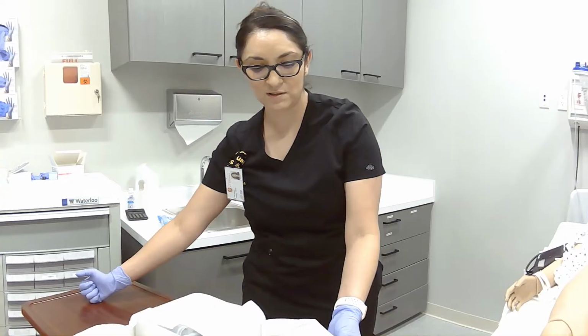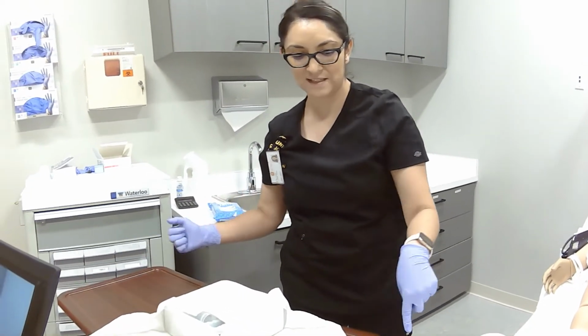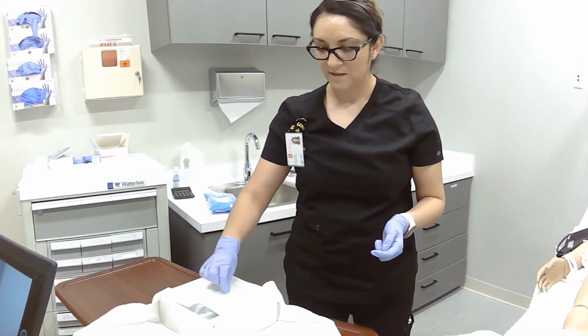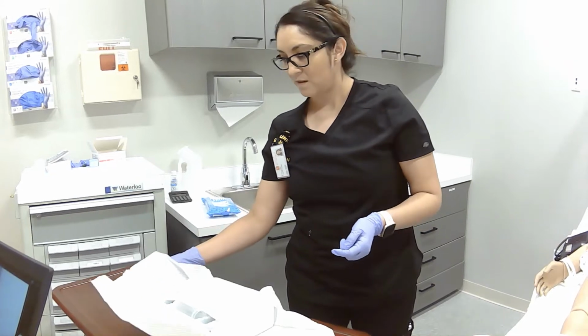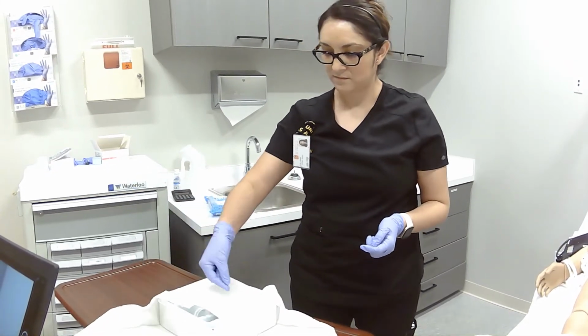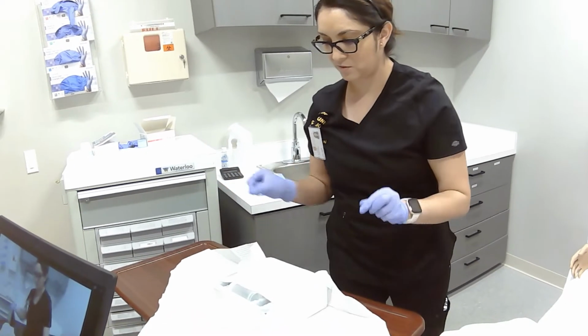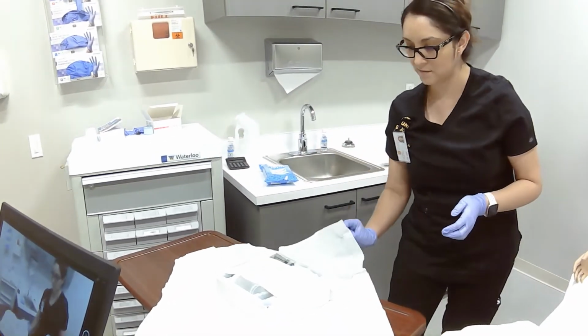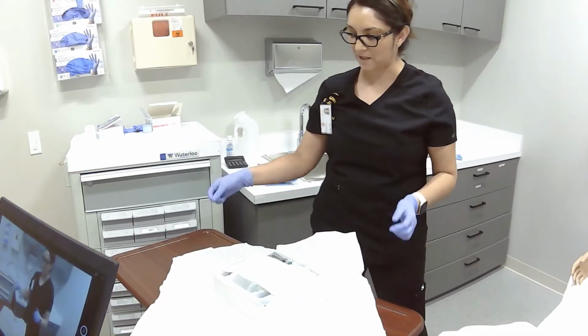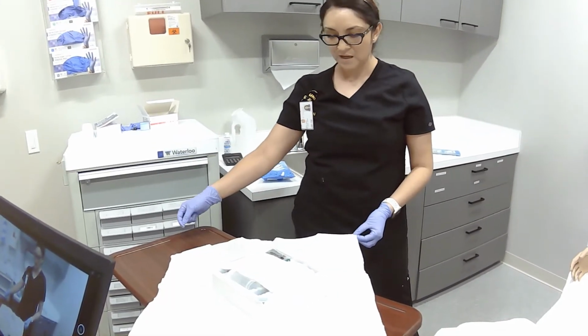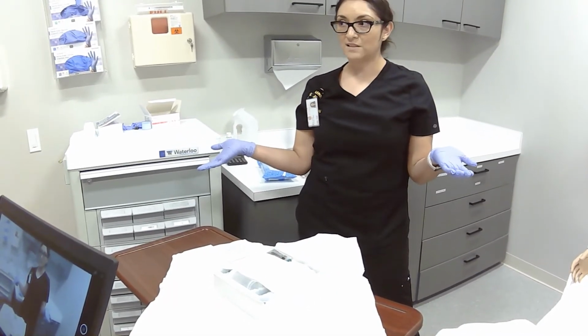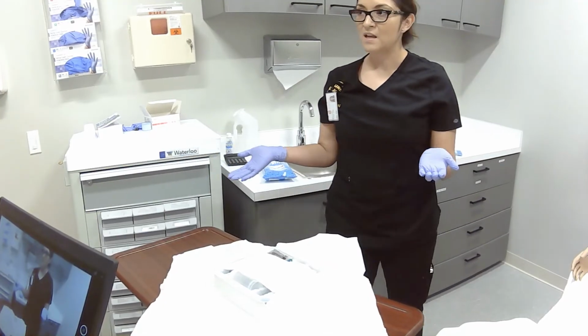I can move my table a little bit so I don't potentially contaminate with the sheet. And then open it this way. So make sure the drape stays open, so that way it doesn't fall back onto your sterile field. So this is what the Foley kit looks like when it's open, okay?